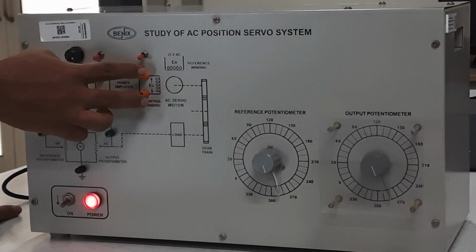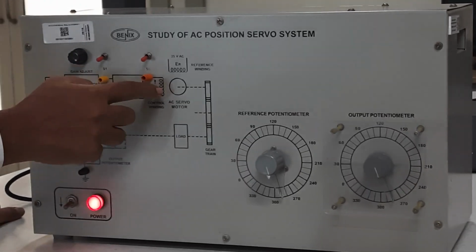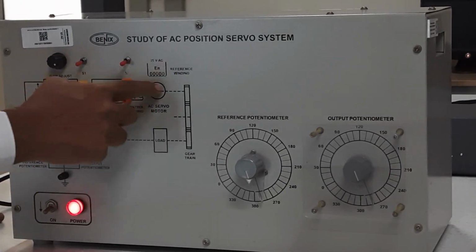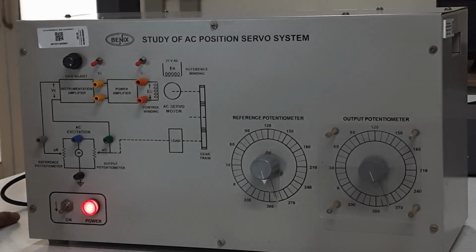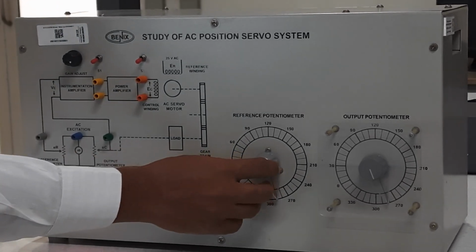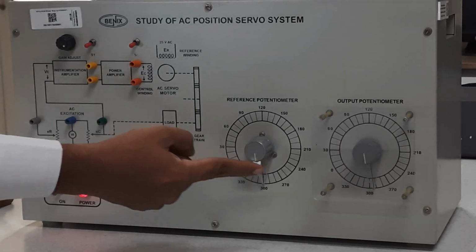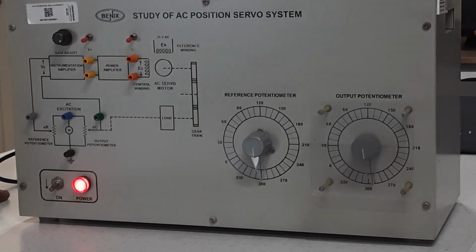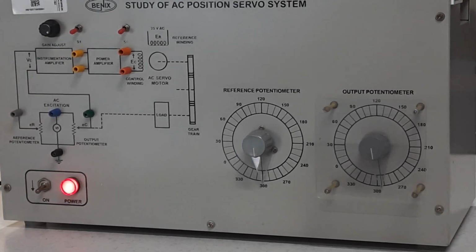So the power amplifier output is also zero, and no flux is fed to this control winding. There is only one flux, from the reference winding, which will not make your AC servo motor rotate. Now if I slowly move, there is a small error here which is compensated, and your output potentiometer moves. So this is the working.